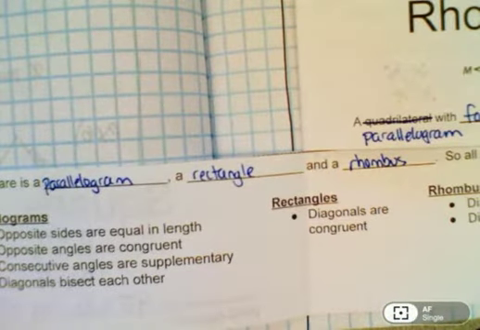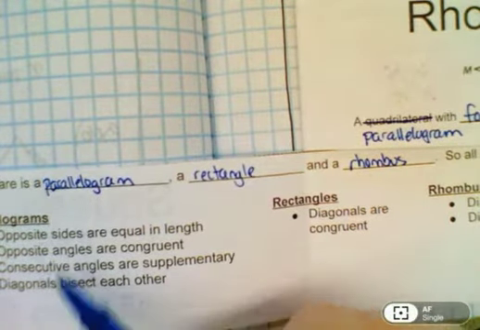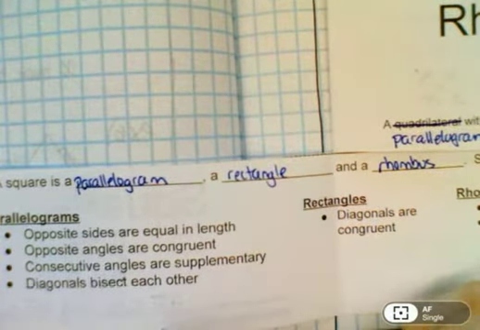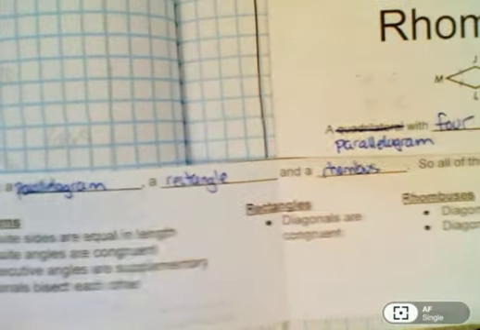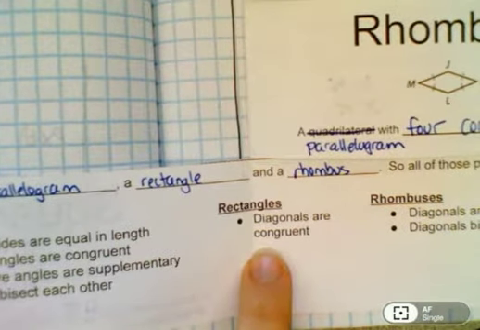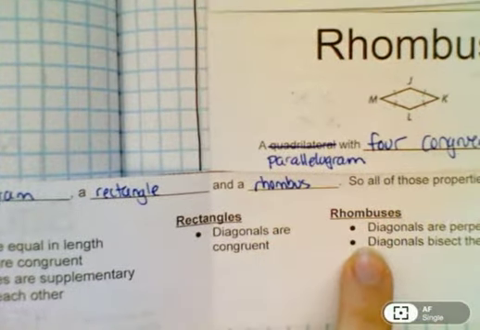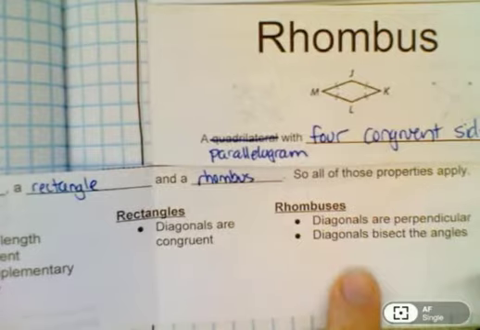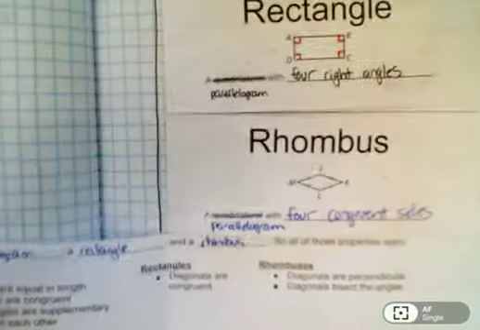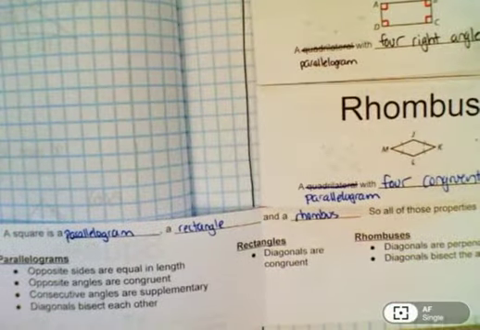So that means that all of the properties of parallelograms apply. So I listed them here. These are the properties of parallelograms. They apply to a square. The properties of rectangles also apply to a square, and the properties of a rhombus also apply to a square. So we've got a bunch of properties here that apply to a square.